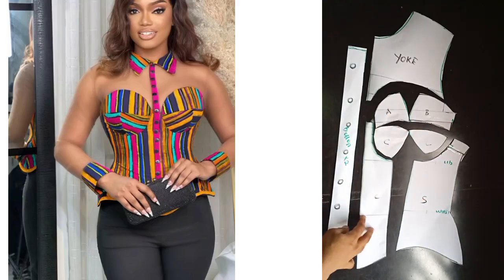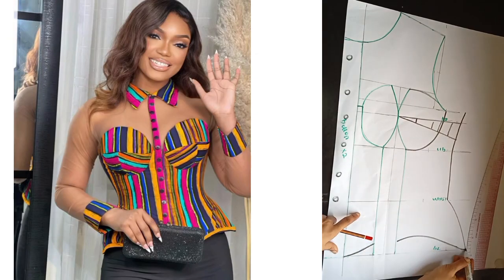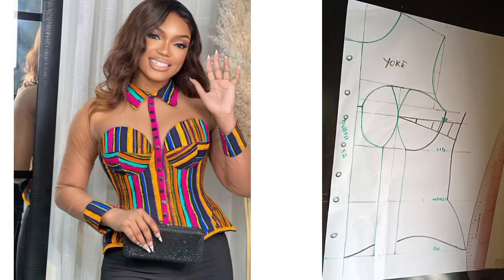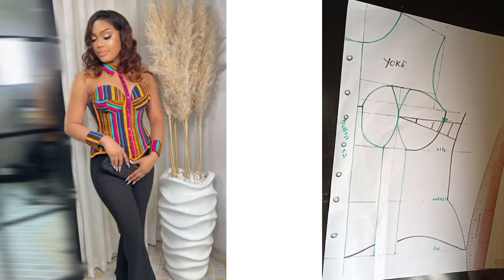In this video, I'll be sharing with you a requested tutorial on how to cut this corset shirt. This dress is from Ashley White Couture on TikTok.